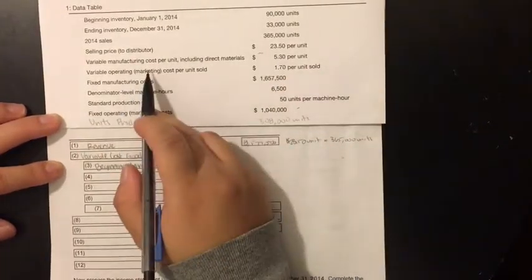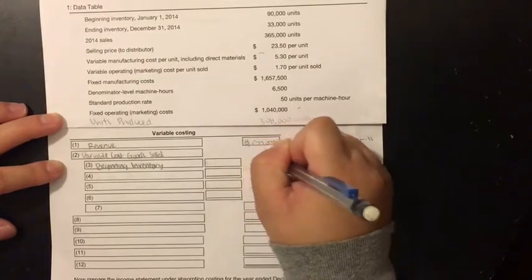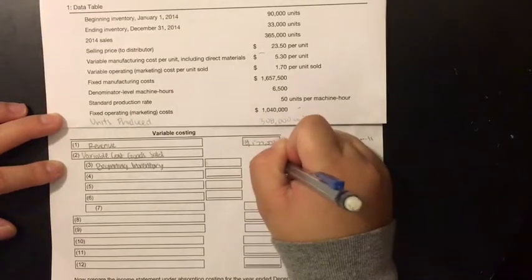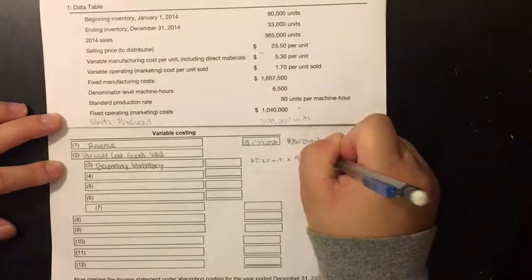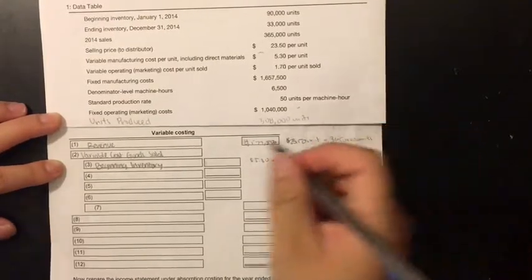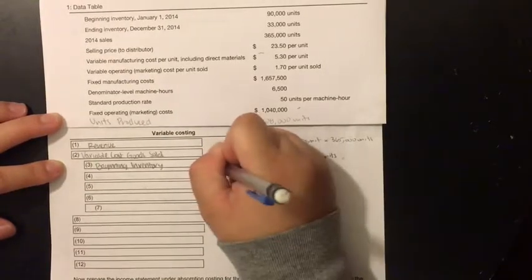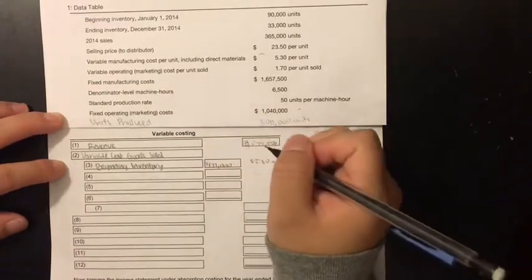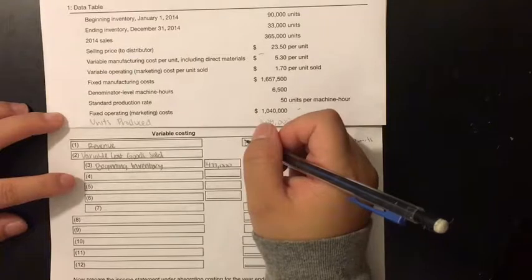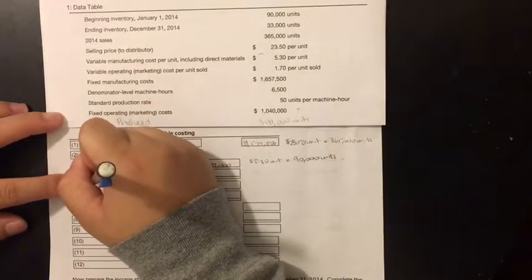So our variable manufacturing cost per unit is $5.30 per unit times our beginning inventory, which is 90,000 units. And that's going to give us $477,000.